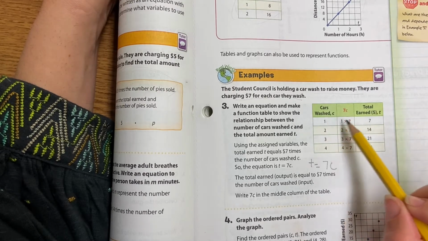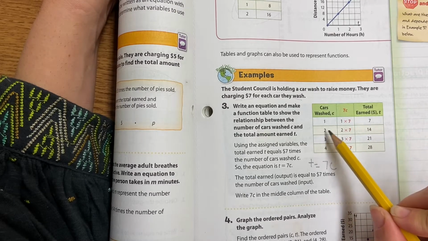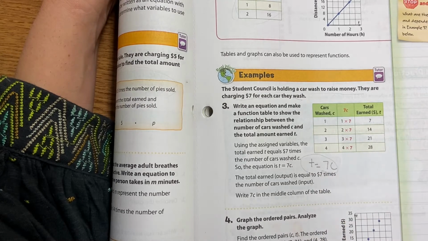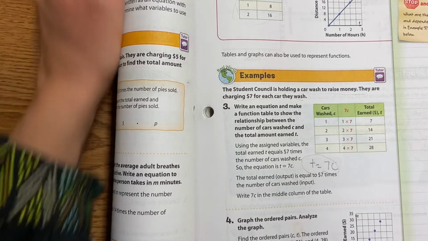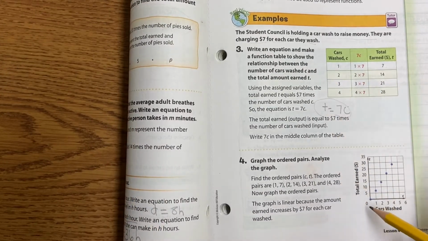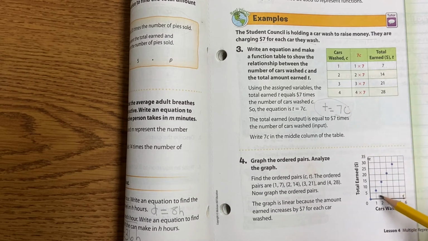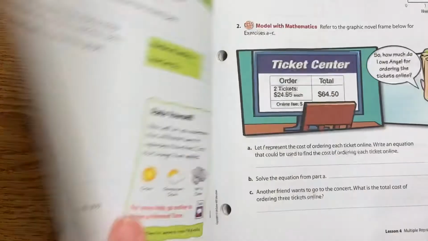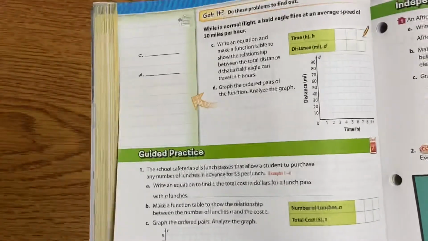Now you're going to take that and make a table. So for one car, 1 times 7 is 7. 2 times 7 is 14. 3 times 7 is 21. So that, my friend, is your table. That's your equation. There's your table. Now you need to take that and graph it. So it would be over 1 up 7, over 2 up 14, over 3 up 21, over 4 up to 28. And there you go. Okay, so let's move on to the back here.